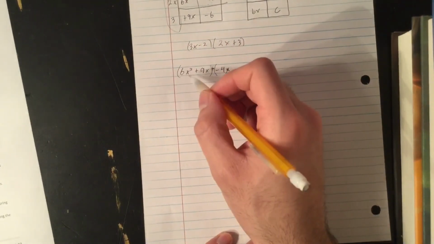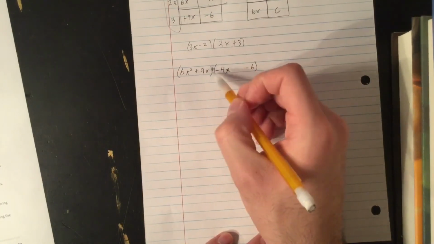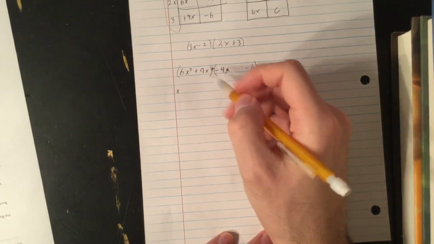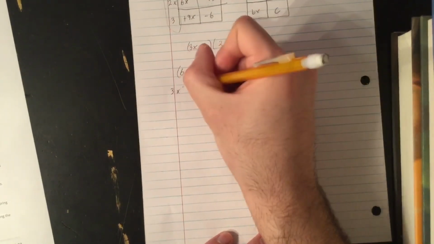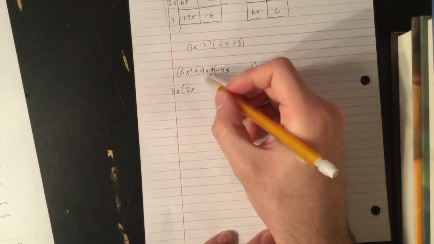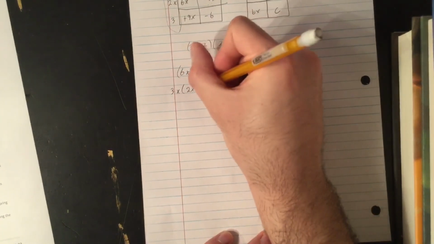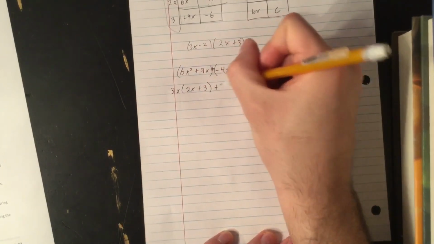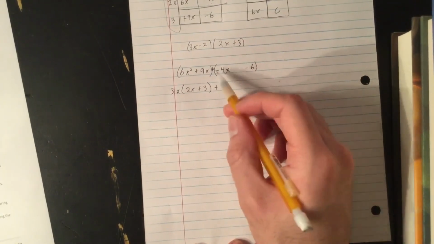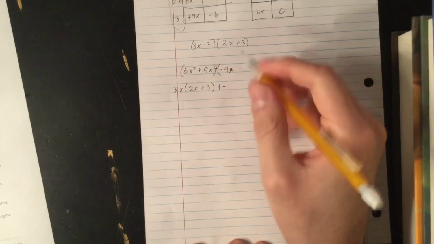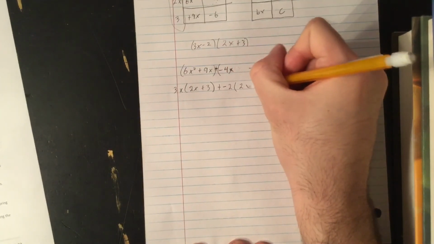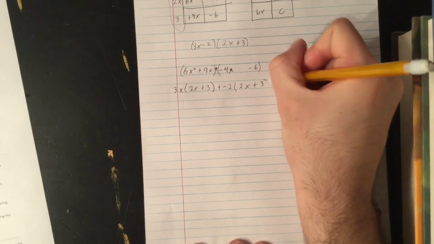So then over here, you're going to factor out a common factor. Both of these are going to share an x, so we can pull out an x, and both can be divided by 3. So we pull out a 3x. 6x squared divided by 3x is going to give us 2x, and it'll be plus 3. Then on this side, they can both be divided by a negative number, so we can pull out a negative, and they can both be divided by 2, so we pull out a 2. So we get 2x plus 3.